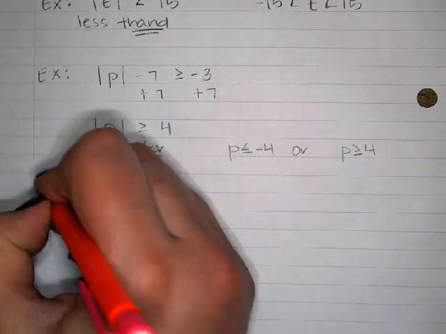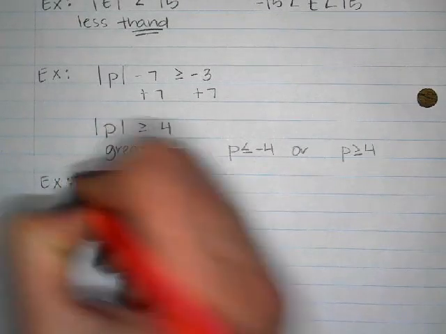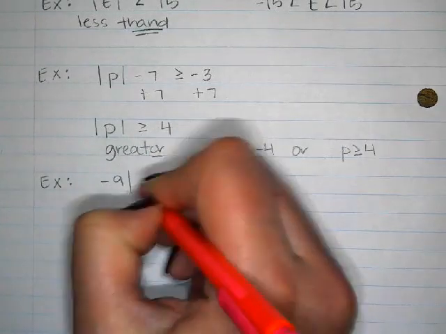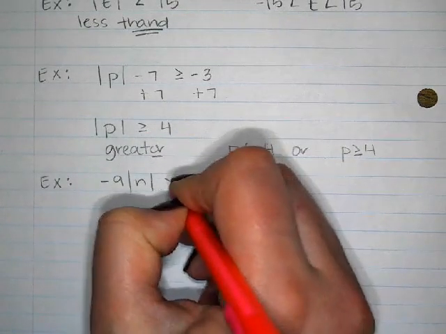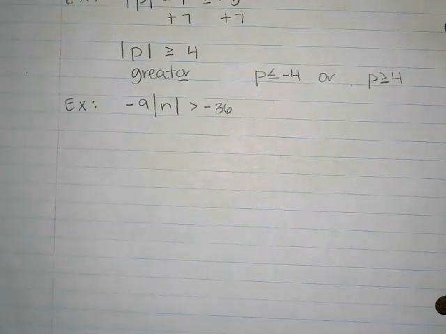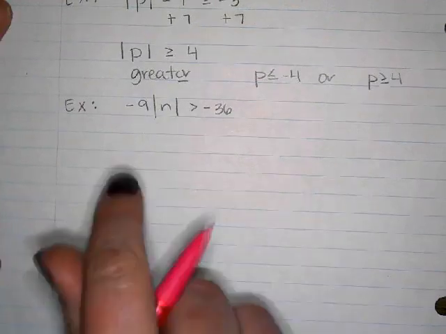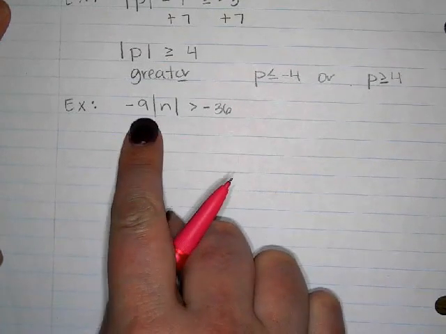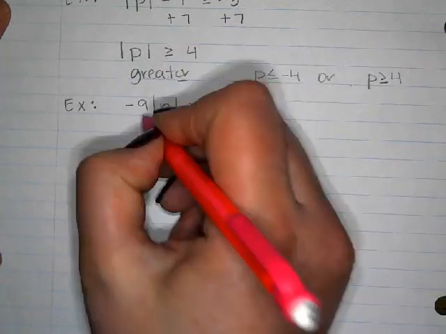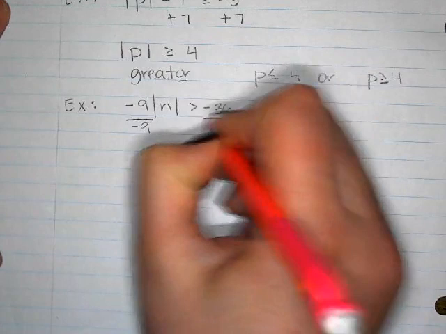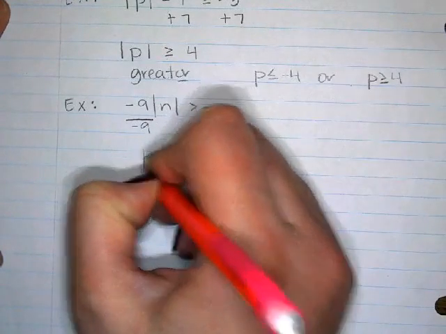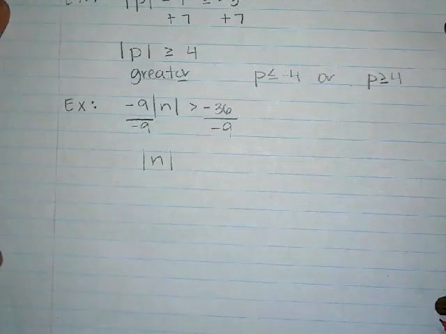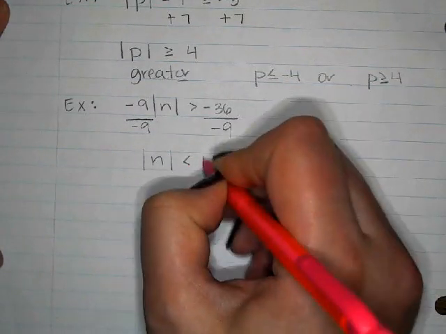-9 times n is greater than -36. So what should I do first? I'm going to divide or add? Divide, because when they're written right next to each other, it means that they're multiplied. So I'm going to divide by -9, and if I divided by a negative, what do I have to do with my inequality symbol? I have to flip it. Okay, so I flipped my symbol, and now I'm going to determine what this symbol means.